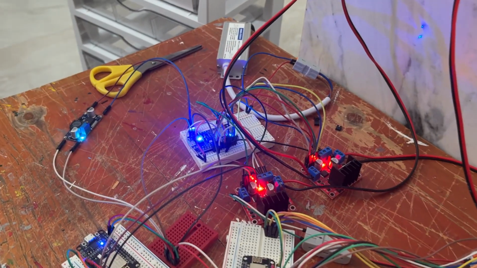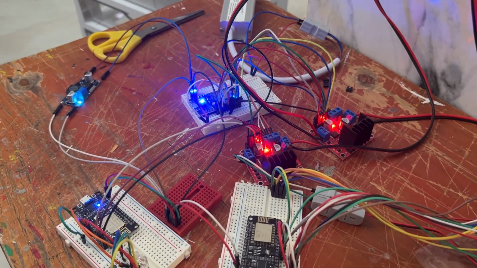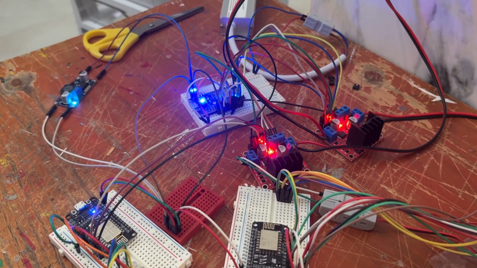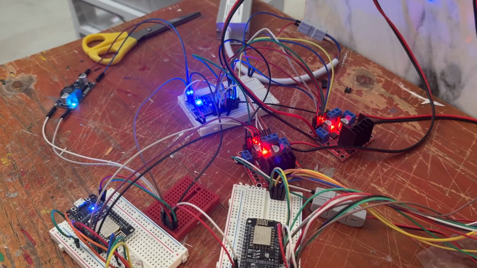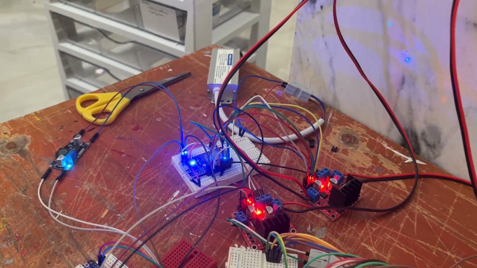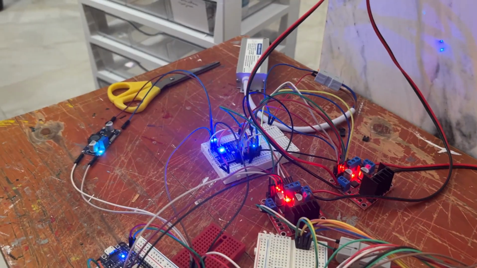Hey folks, let's take a look at the setup. Now I've expanded my Node MCU to 3. The first Node MCU continues to control the tracks. That's the one right there. It controls the track. It also controls the double crossover.